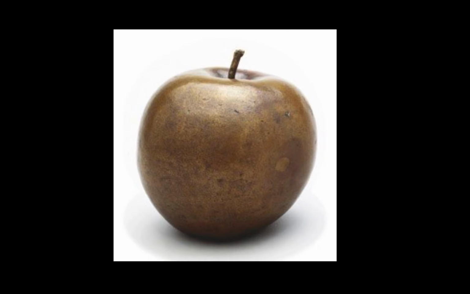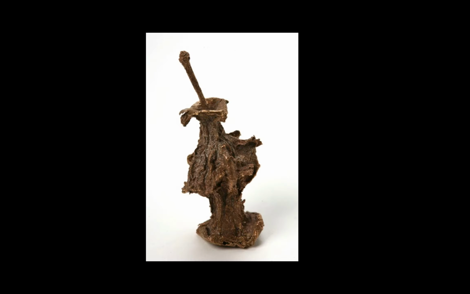Here's an apple cast in bronze. So this would be a naturalistic sculpture of an apple, albeit the color is different, right? But the proportions of this apple, boring as they are, are accurately portrayed within this bronze sculpture. This is much more interesting. Yes?